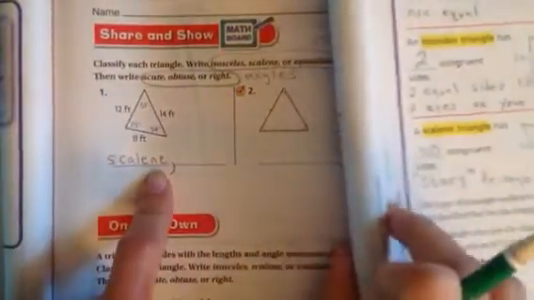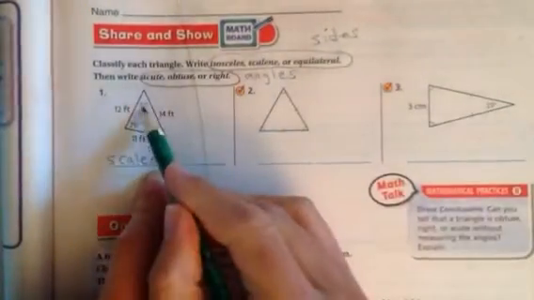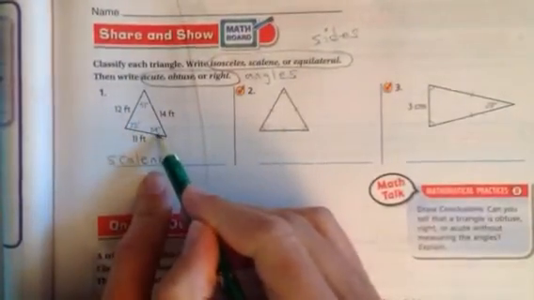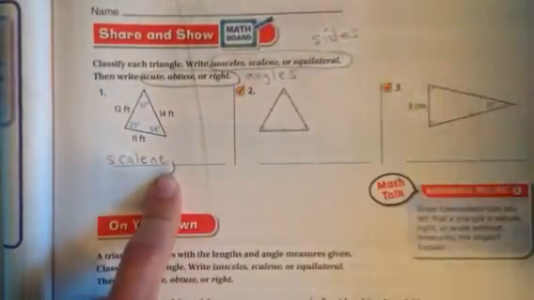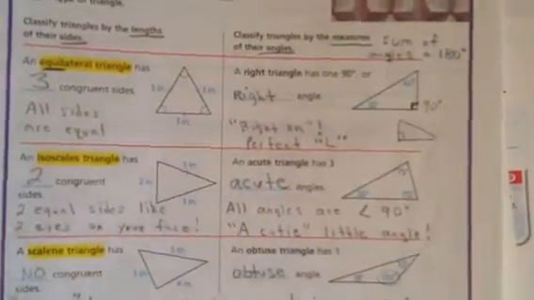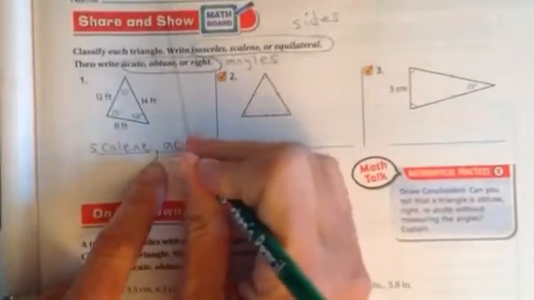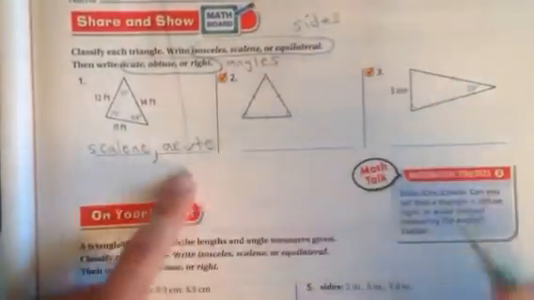And then we're going to look at the angles. We have 51 degrees, 75 degrees, and 54 degrees. So all of these angles are less than 90 degrees. They are acutey little angles. So if we go back to our chart, that's going to be an acute triangle. So it is a scalene acute triangle.